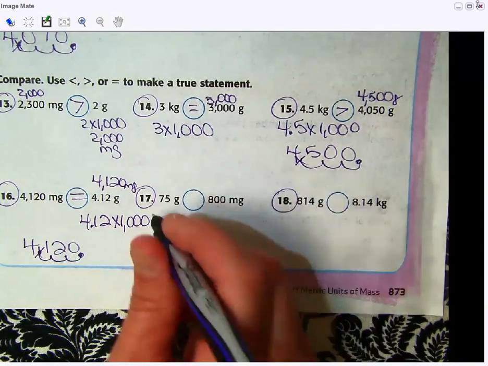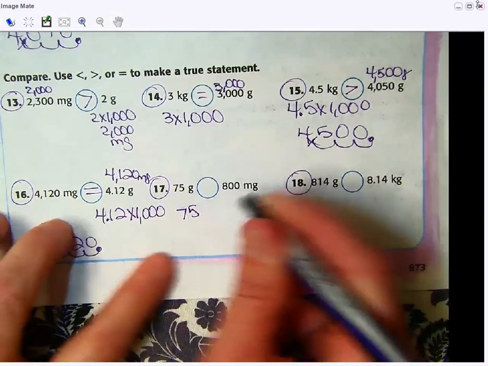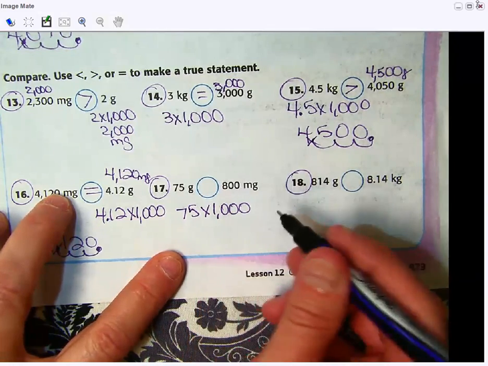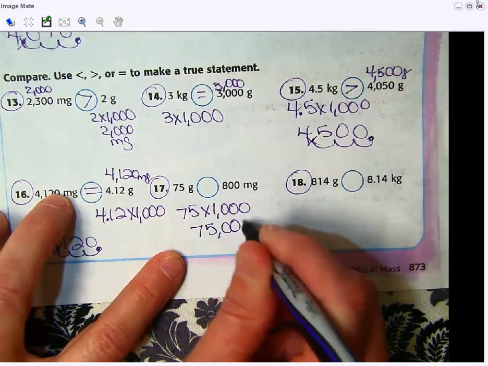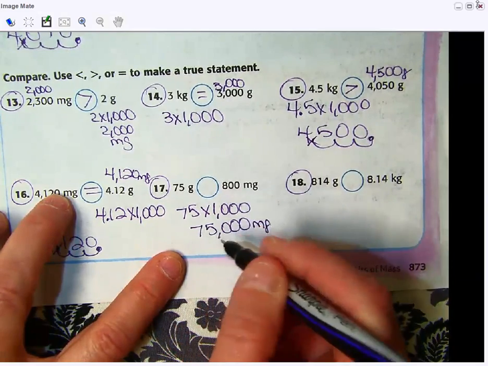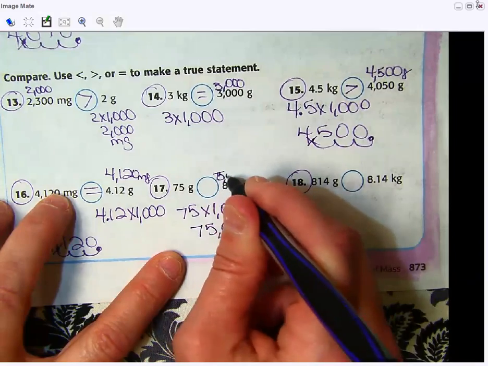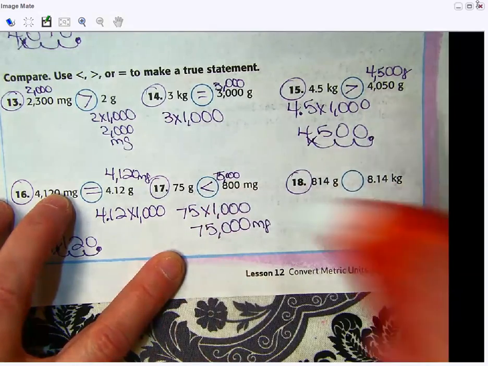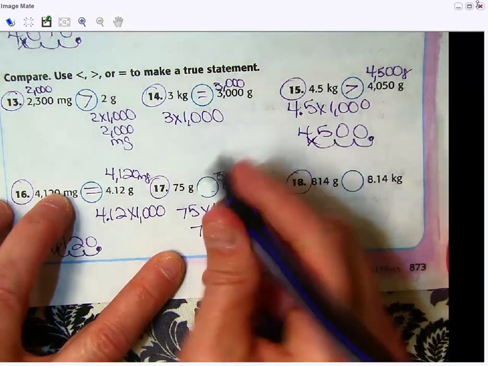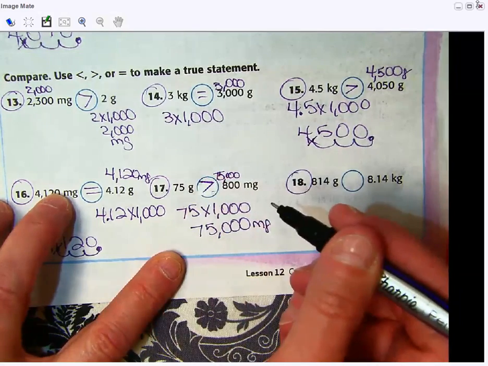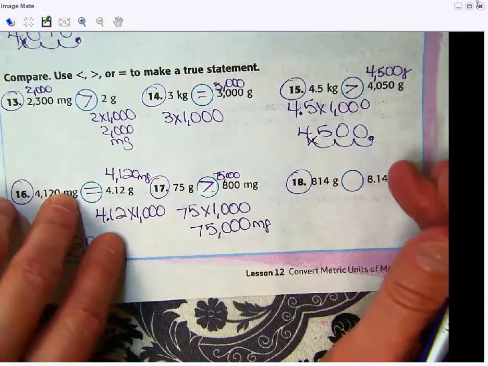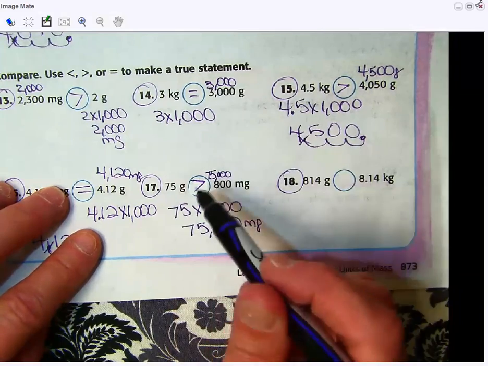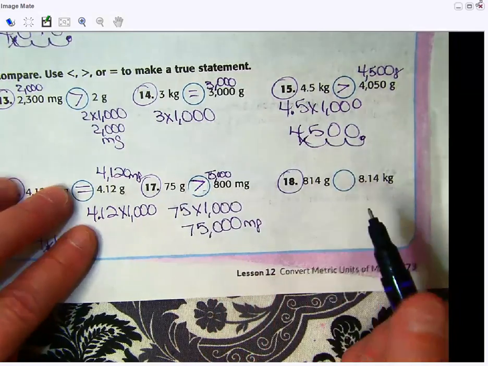Number 17. We have grams and milligrams, so we have 75 grams times 1,000 milligrams, and that's going to give us 75,000 milligrams. And we compare 75,000 to 800, and we know that is definitely a huge difference. So 75 grams is for sure greater than 800 milligrams. Because it's not even a gram, because it's not 1,000 grams, it's just 800. So you automatically can tell that this is going to be much greater than 800 milligrams.